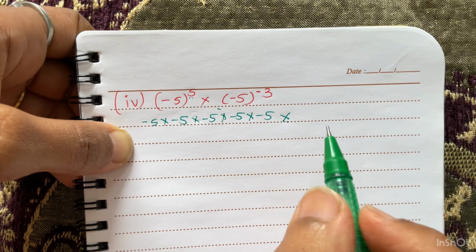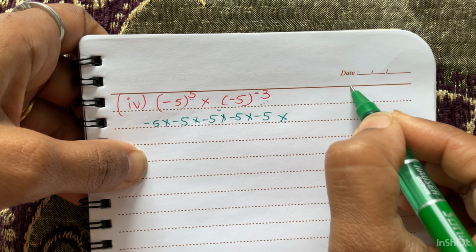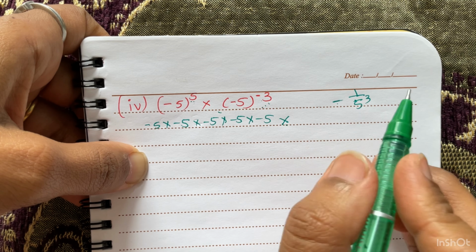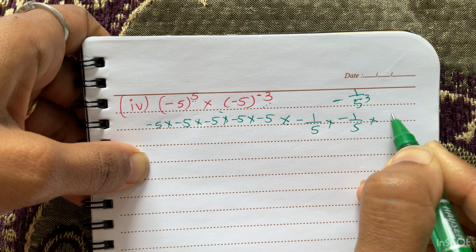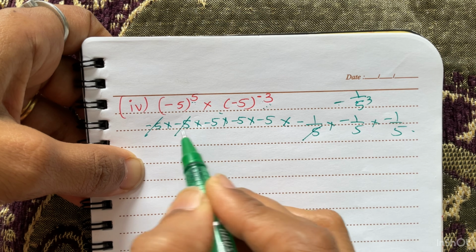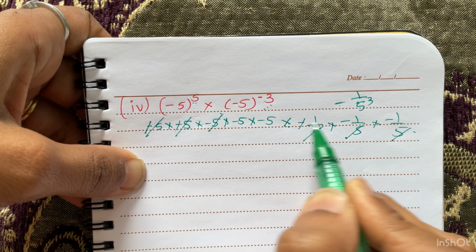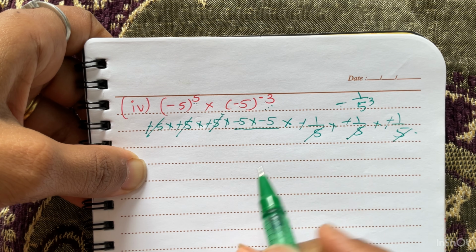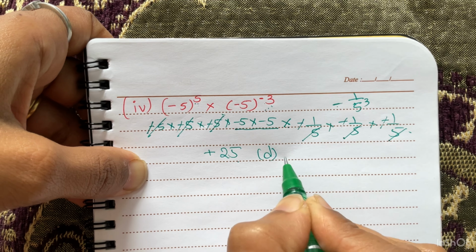Now here it is minus 3, so we have to make a reciprocal. When I do the reciprocal of this, I get 1 by minus 1 by 5 raised to the power 3. The minus remains the same. Now here minus 1 by 5 into minus 1 by 5 into minus 1 by 5. Now see here, this 5 cancels, 5 cancels, 5 cancels, along with this minus also it will cancel. Now what is left? We are left with only these two negative signs of 5. Now minus into minus 5 is 25. So for this we have option D.